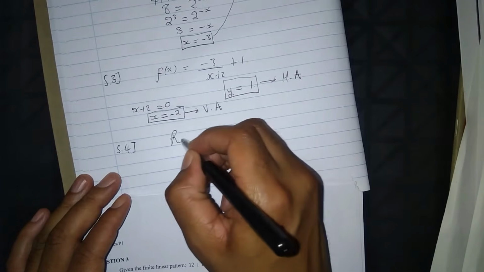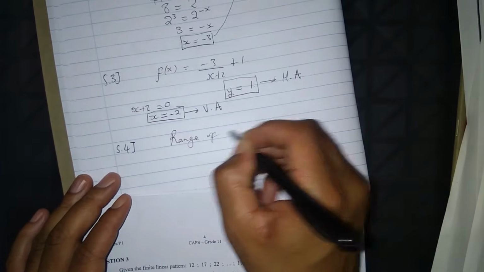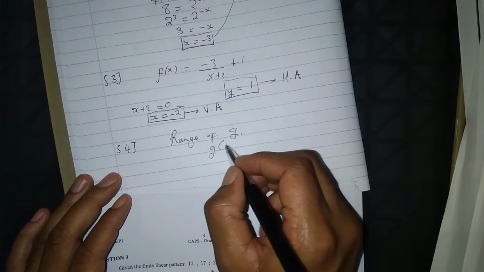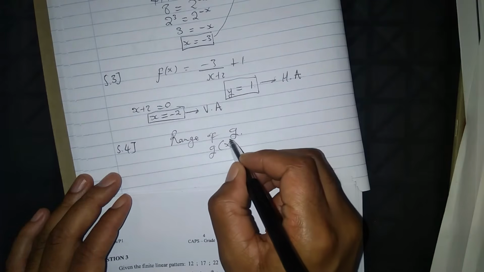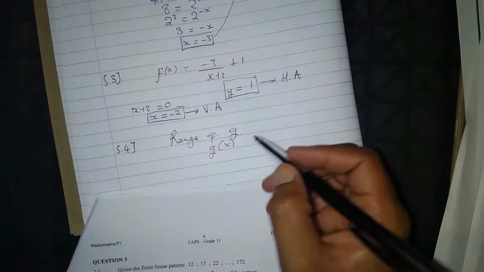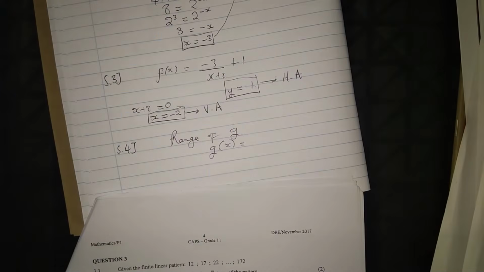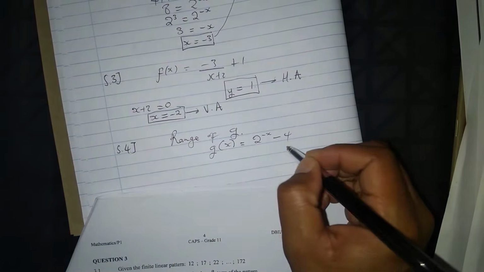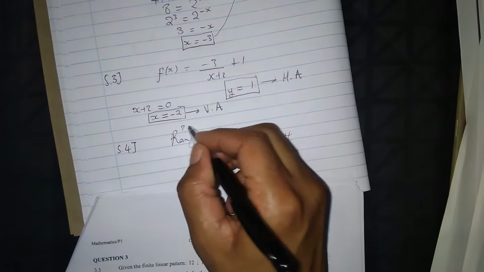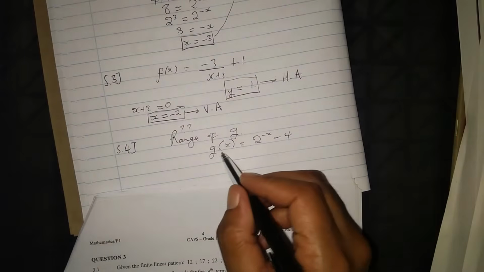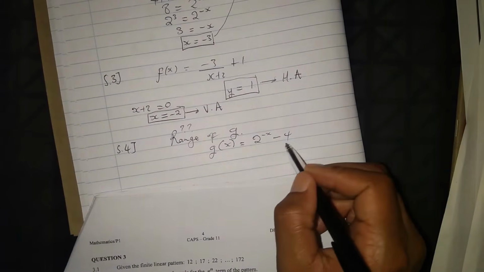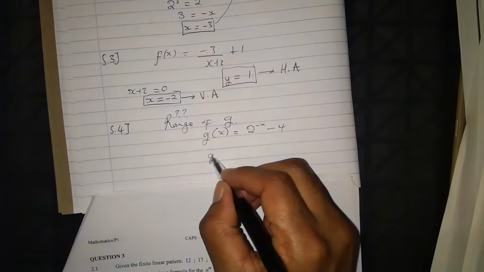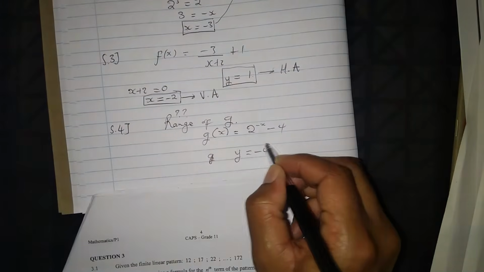5.4 is for the range of function g. Let's write down g. g is equal to 2 exponent minus x minus 4. This is a given function, and we must find the range for this function. Since g of x has an asymptote, the asymptote is y equal to -4.